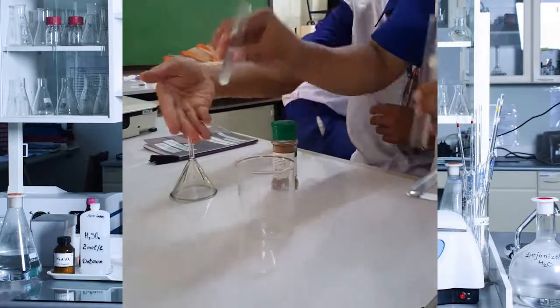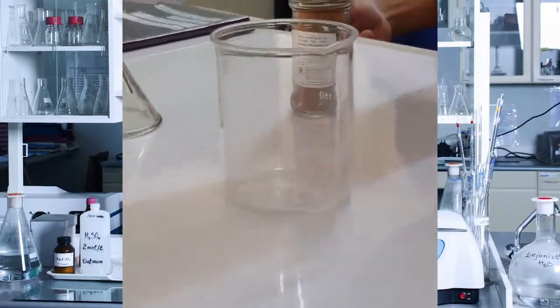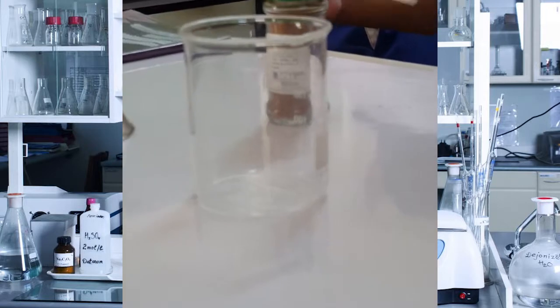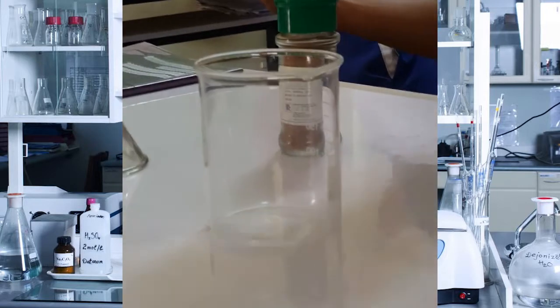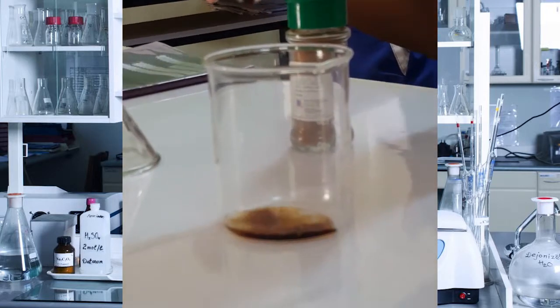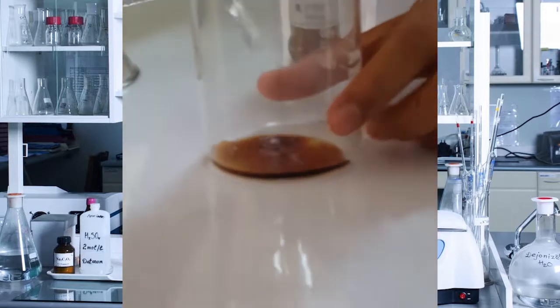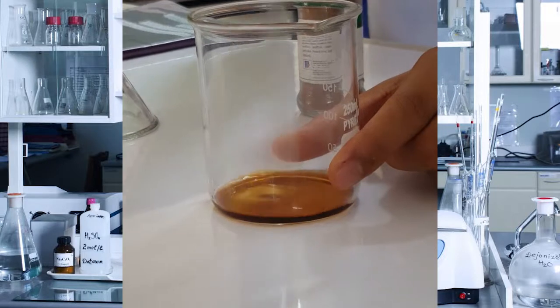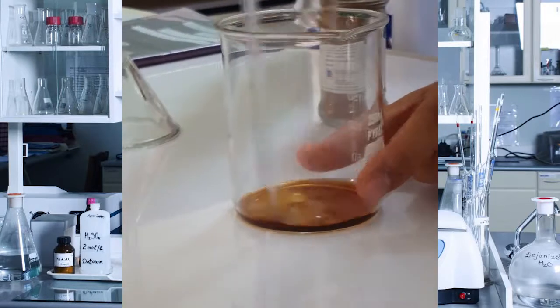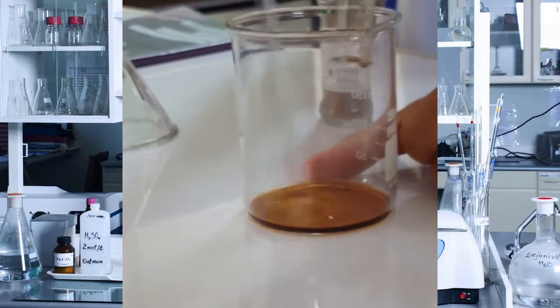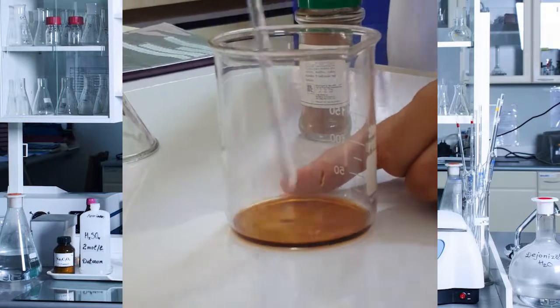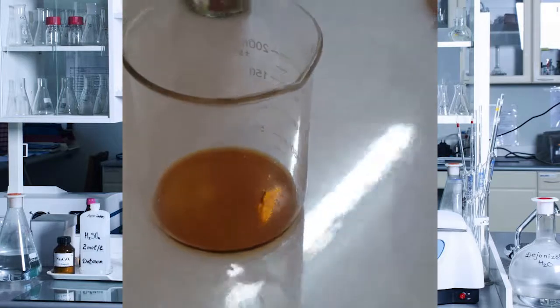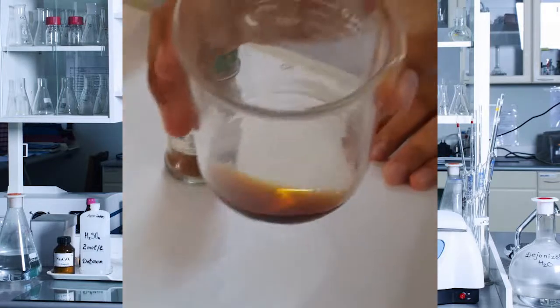We have the beaker and their substances are toyo at suka. We have to mix the toyo at suka in the beaker. After that, stir it with your stirring rod. As you can see, no changes happen when you mix the two liquid condiments.